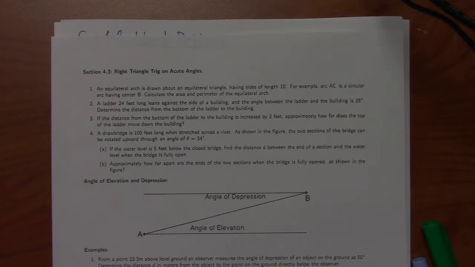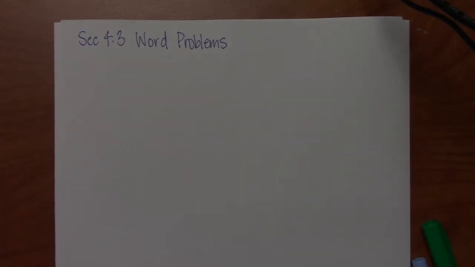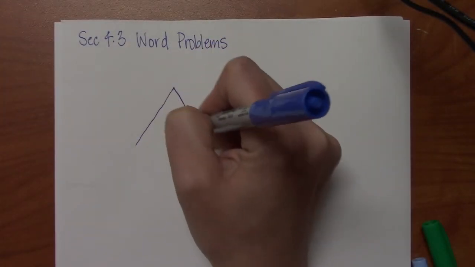Okay, so the first one's an equilateral arch, and it's drawn around an equilateral triangle. And each side of the triangle is going to have side length 10. And it says, for example, arc AC is a circular arc having center B. And we want to calculate the area and perimeter of the arch. Or arc, excuse me. Arch. That's right. So what's going to happen here is this is not like a semicircle that we're drawing. What we actually are going to have is an equilateral triangle.